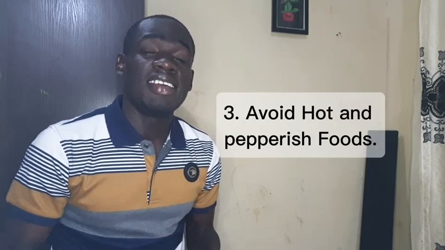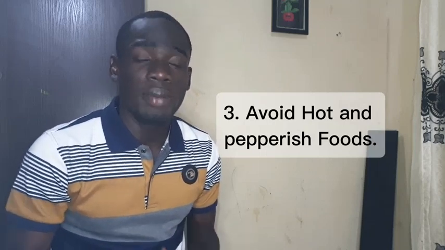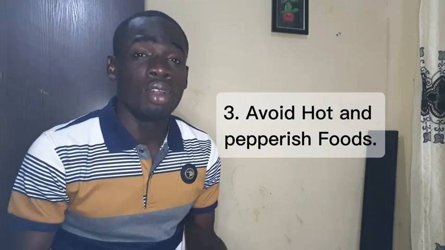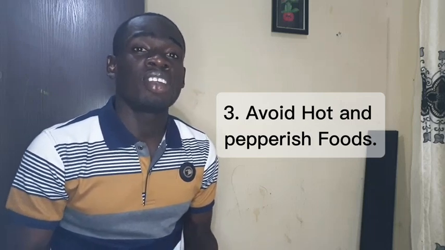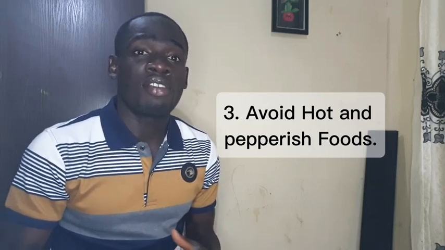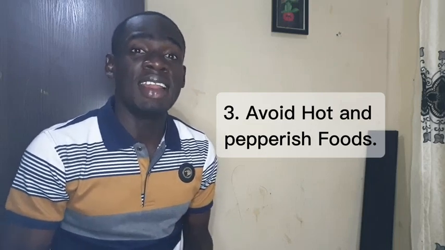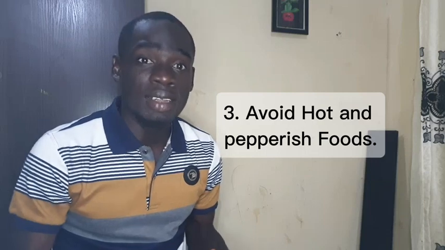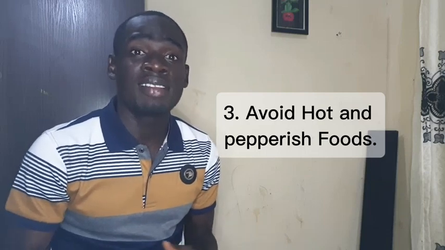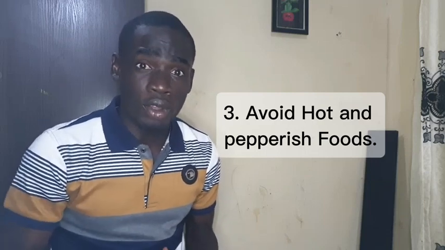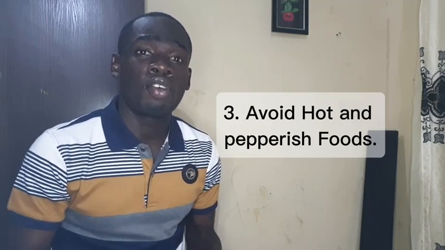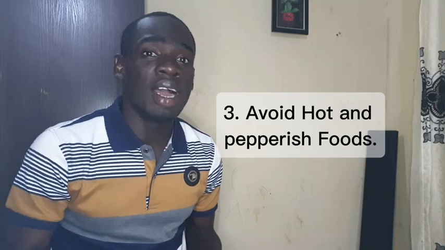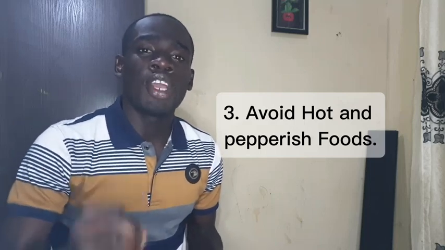The next instruction is that you avoid hot food, hot and pepperish food. You avoid these foods because they are capable of starting the bleeding all over again, and of irritating the place, causing infections, pains, and delaying the recovery. So you have to make it a point of duty to avoid hot and pepperish food.